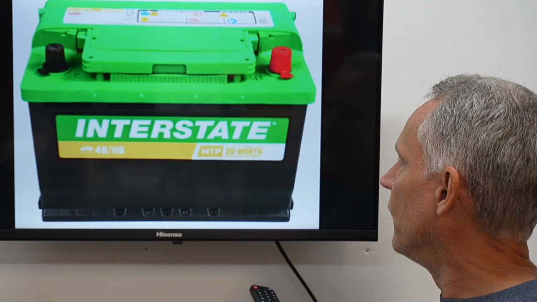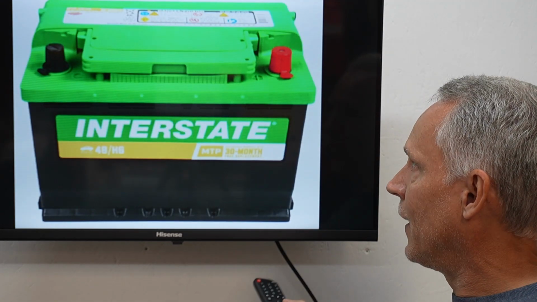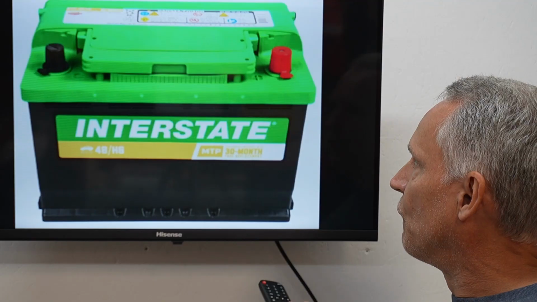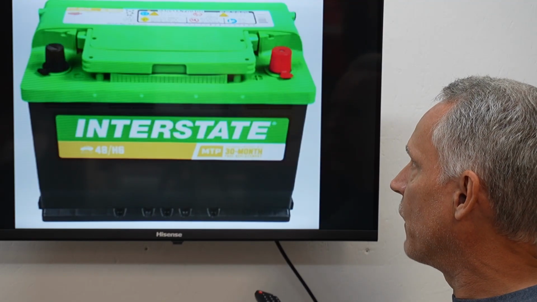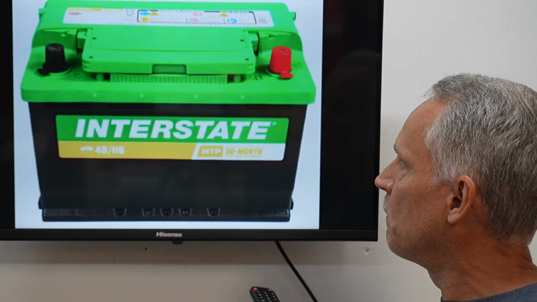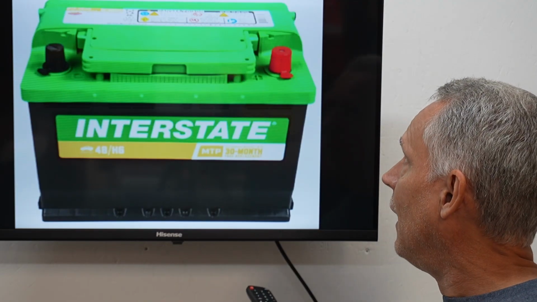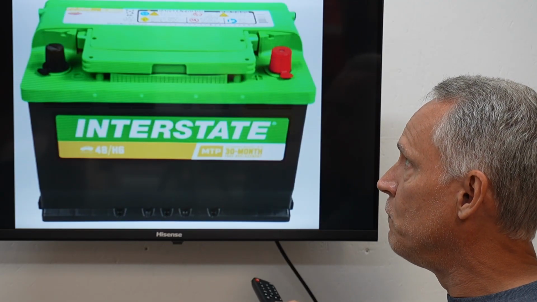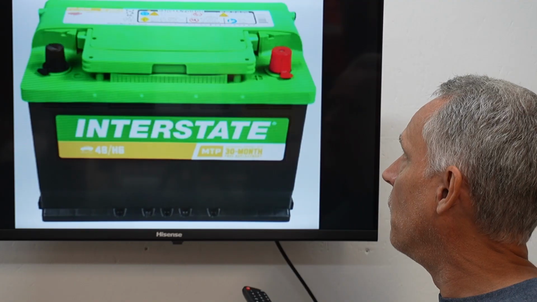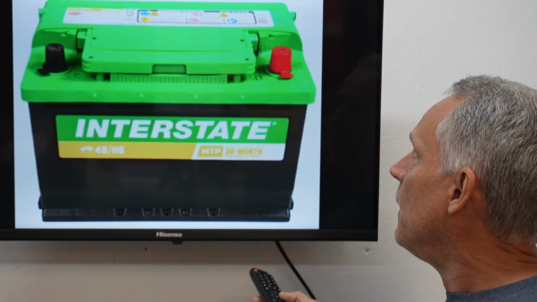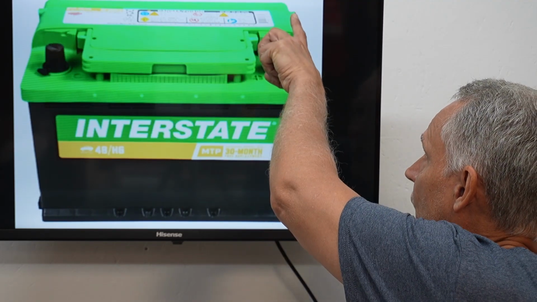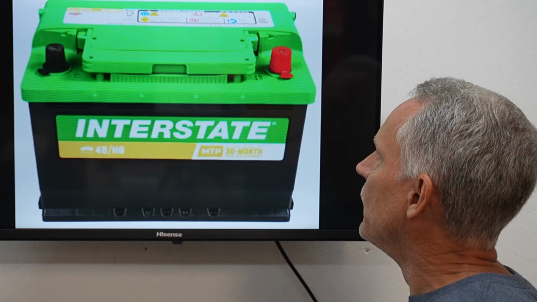Alright, now here is an FLA battery, flooded lead acid, maintenance-free, sealed battery. Now, even though this is a sealed battery, I couldn't find anywhere where Interstate said it was maintenance-free. I don't know how they would expect you to do maintenance on the electrolyte in this battery without damaging it trying to get it apart. But this is, once again, your vent there, your vent there.